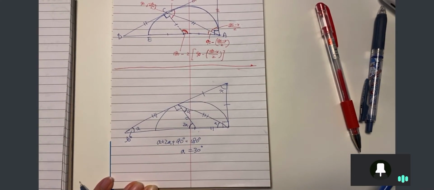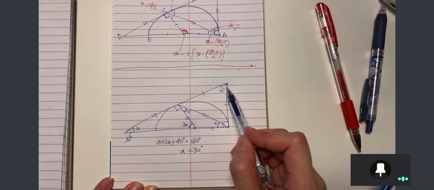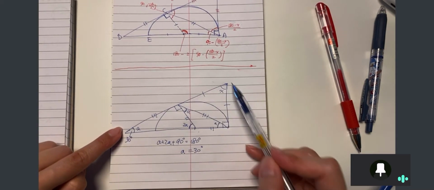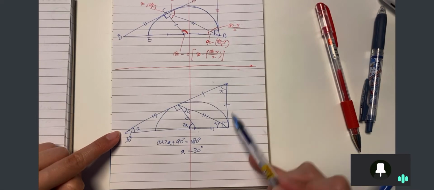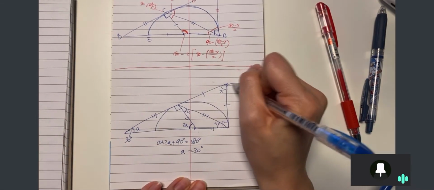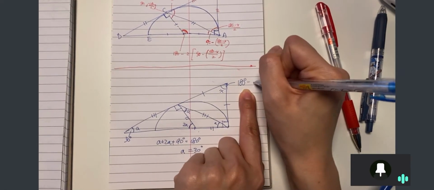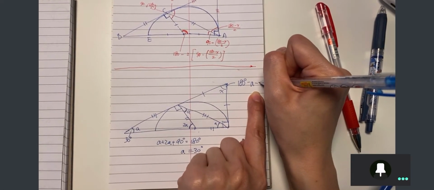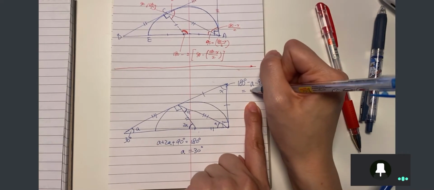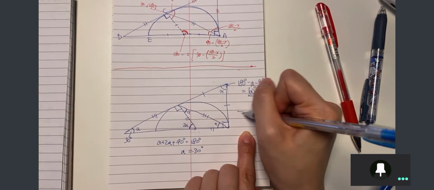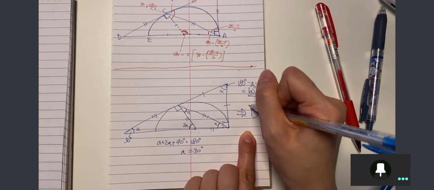Is it much easier for you to find out X? Because you have the very big triangle here, right angle 90, this one is 30, that means this one is 180 minus A minus 90, which is 60. So the answer is D.